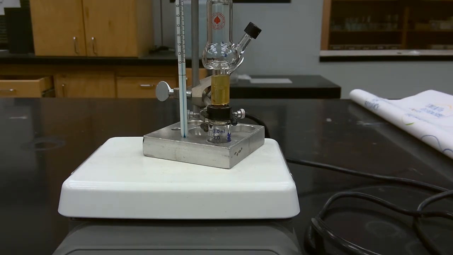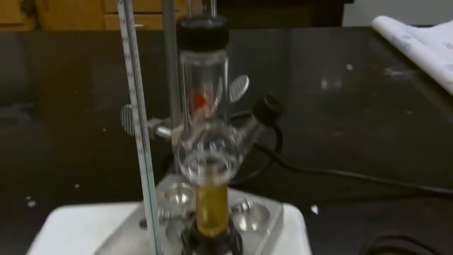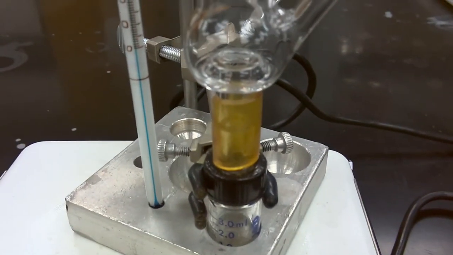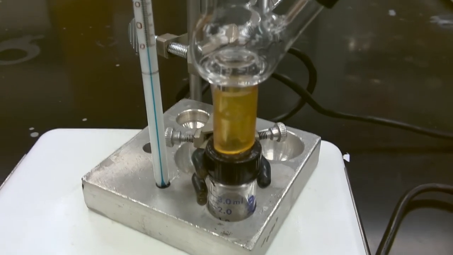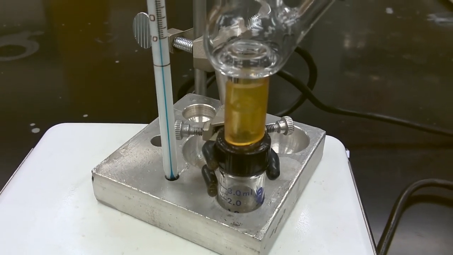We'll continue this distillation until we've completely distilled over the majority of our product. As we can see, we're beginning to collect liquid product in the Hickman still head.